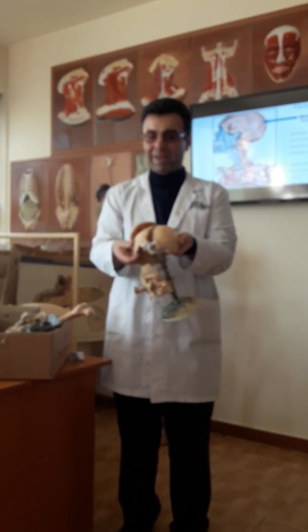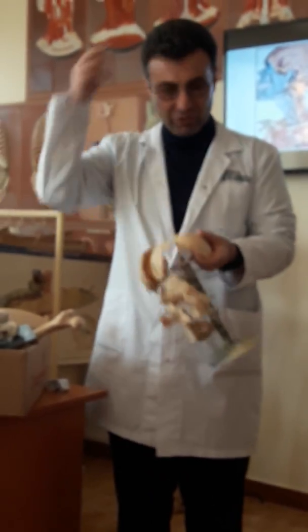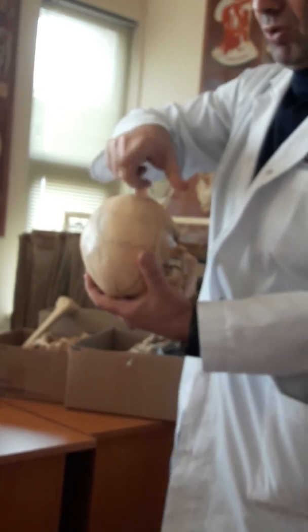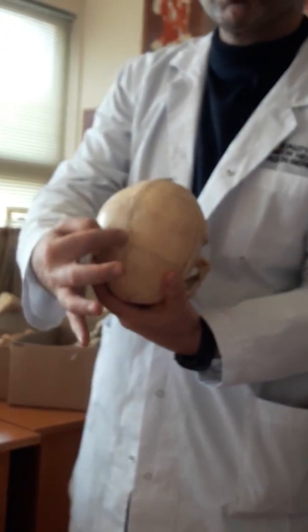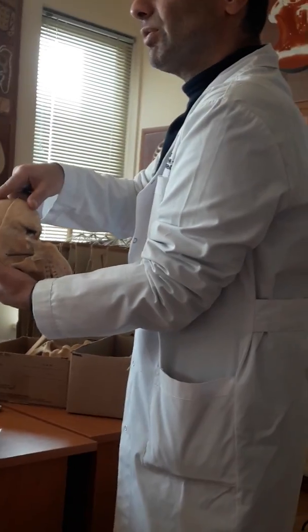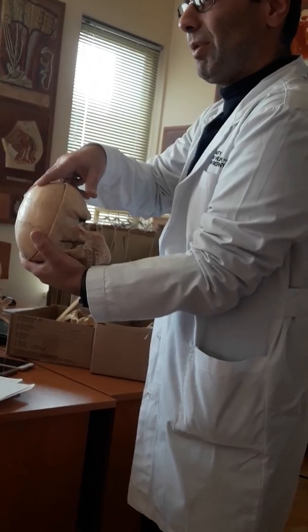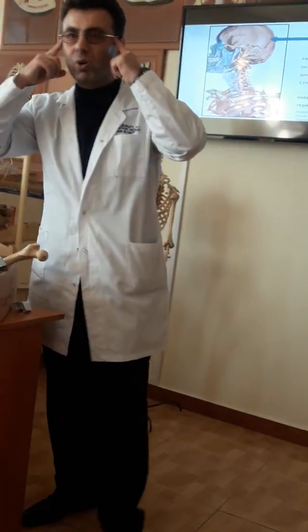Now write please, the paired bones. Parietal bones, the right one and the left one. This is our parietal bones. Look here please. This is the left one, that is the right one. And you can see the bone suture which connects these 2 bones to each other. Parietal bones, remember this. The second bones, my friends, are our temporal bones.